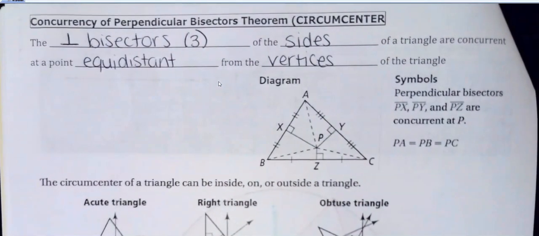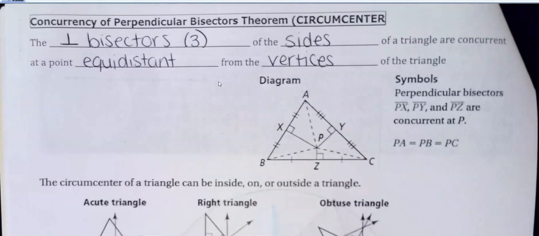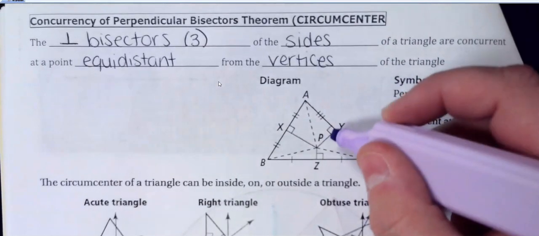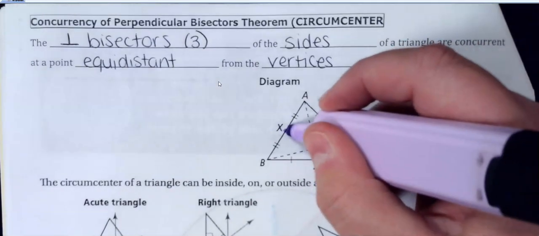And I'm going to give you just a bunch of pictures here so you can kind of see the illustration. Some of them have certain information, others don't, so I'm going to walk you through it. So in this picture right underneath here, here's the diagram. You've got a triangle ABC, right? Now I'm going to highlight the perpendicular bisectors because there's a bunch of different lines going on in this problem. So P to Y, P to Z, and P to X.